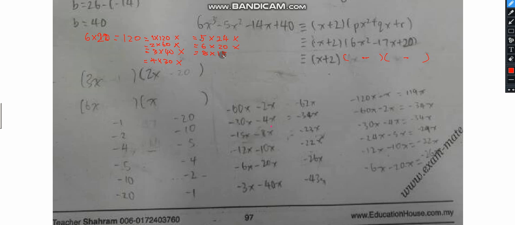The sum of it doesn't give you 17; 8 plus 15 is 23, so it's not. What else do you have? What about 9? No. 10 times 12: the sum is 22. Also cannot.